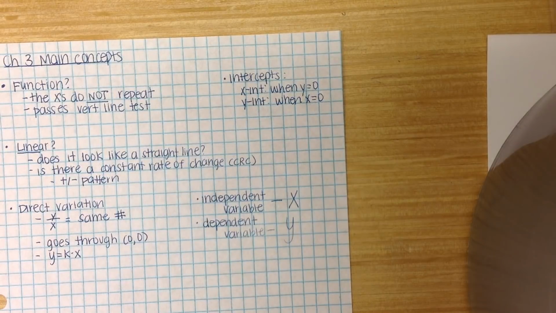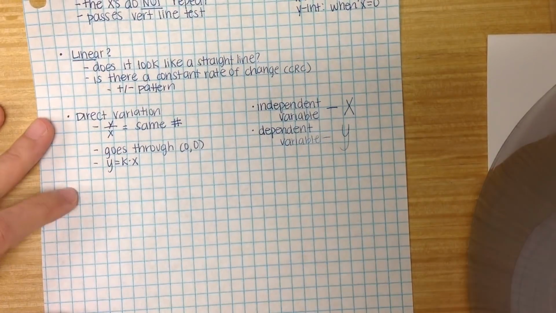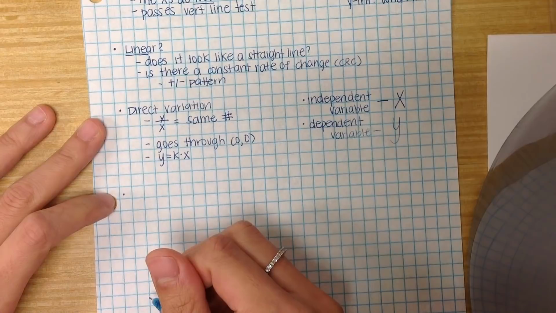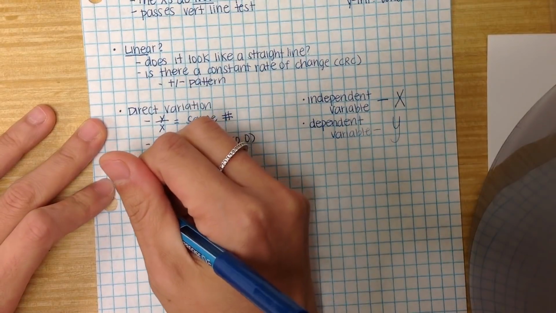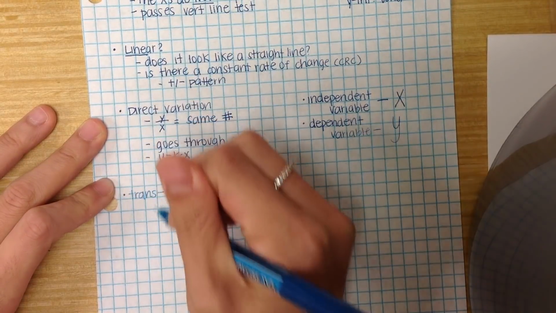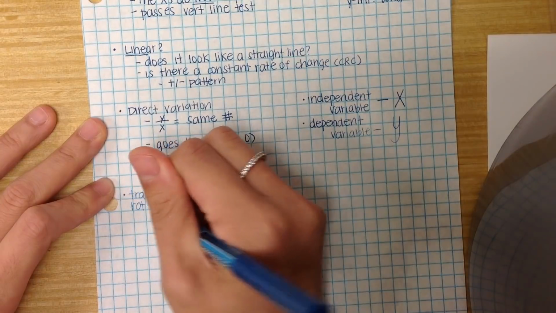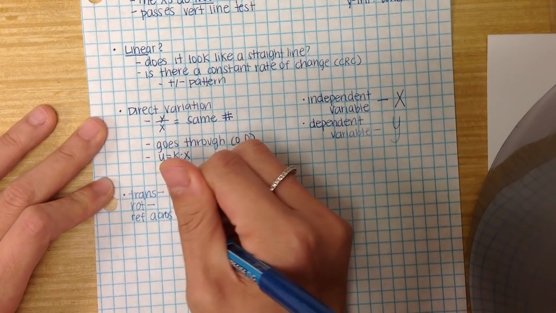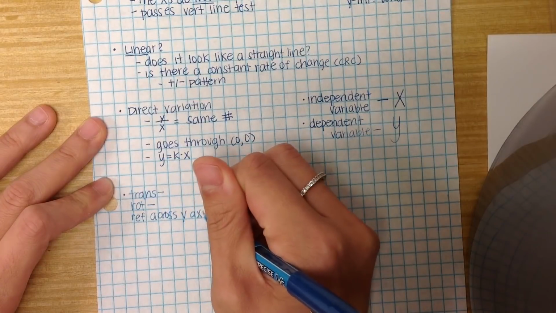Okay? And then one final thing is, when we look at lines, remember the last thing that we learned yesterday, you can either have a translation, a rotation, or a reflection across the y-axis.